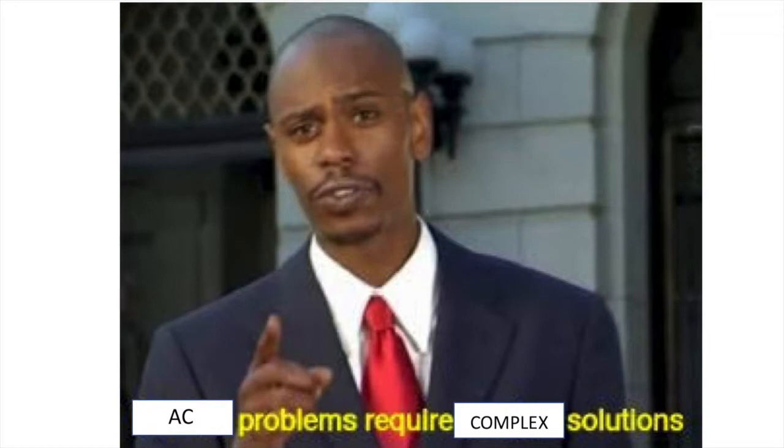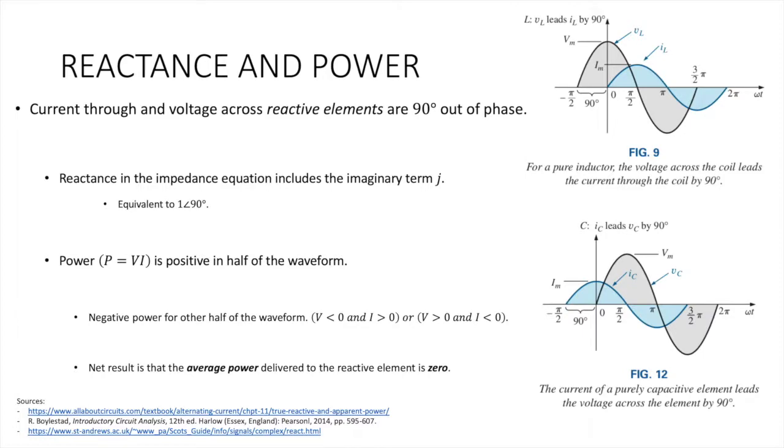You see, AC problems require complex solutions, and while both resistance and reactance are measured in ohms, when measuring total impedance, reactance includes the imaginary term j, which is equivalent to 1 unit, angle 90 degrees in polar form. For inductive reactance, this term is positive j, and for capacitive reactance, this term is negative j.